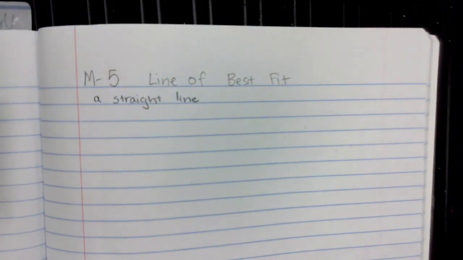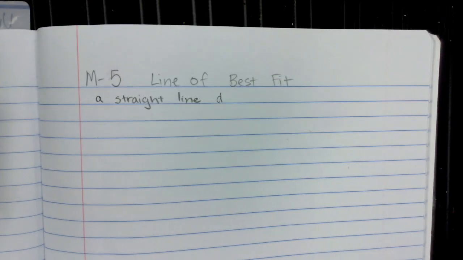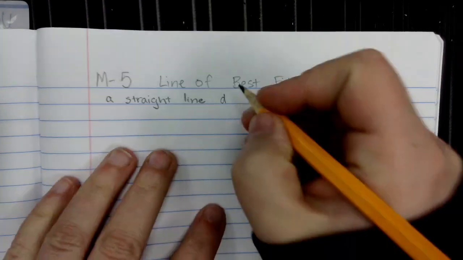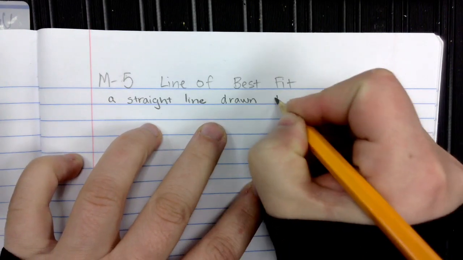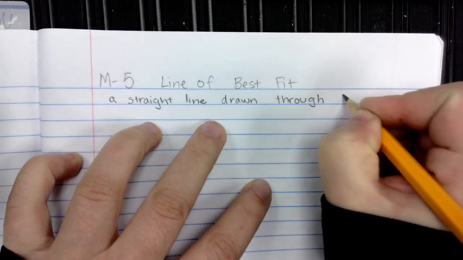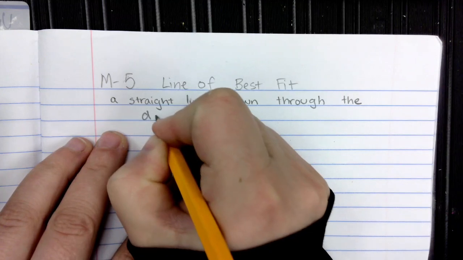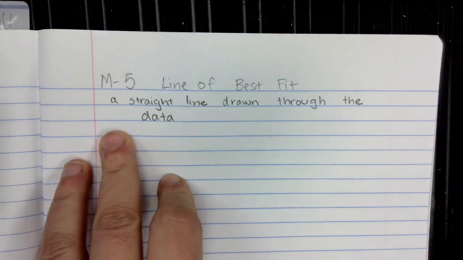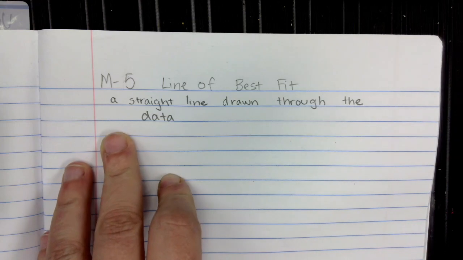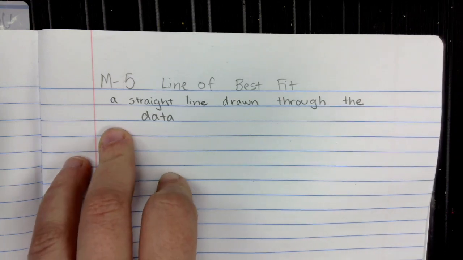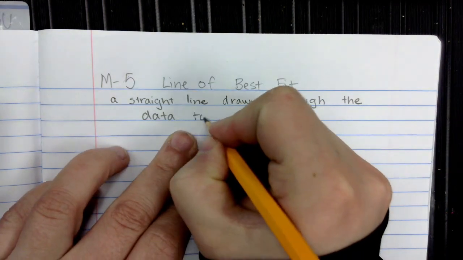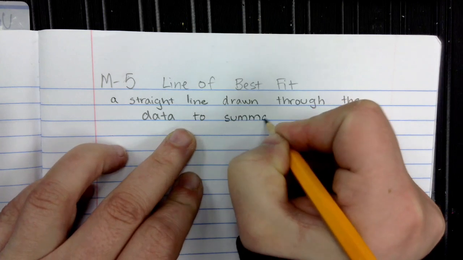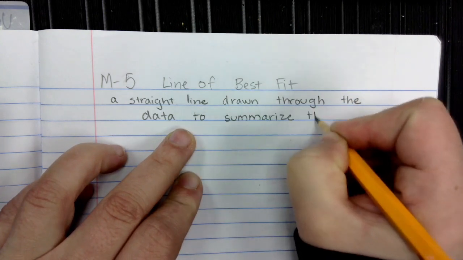A straight line drawn through the data, to summarize the trend.